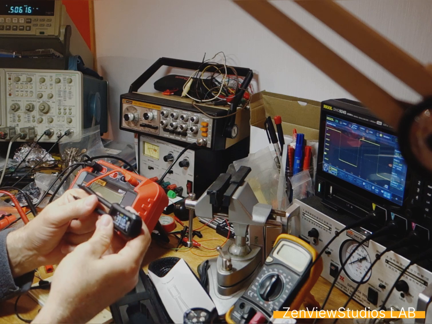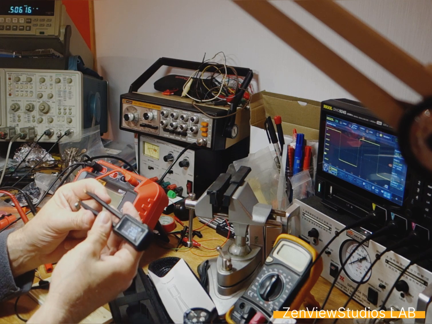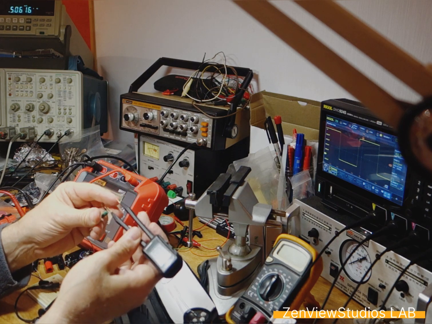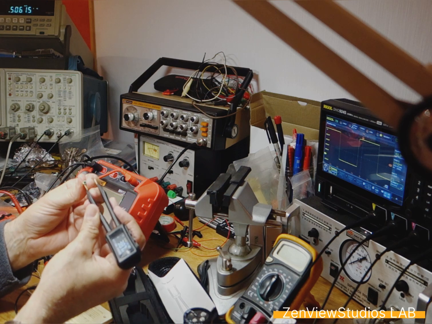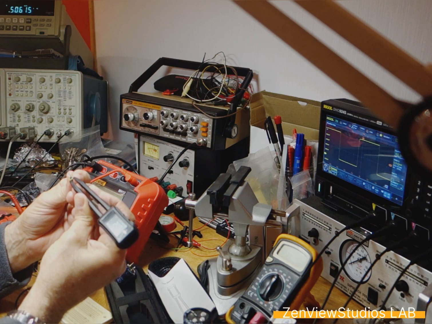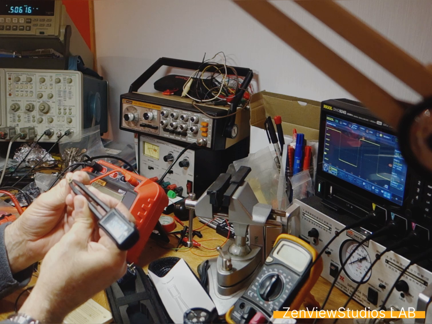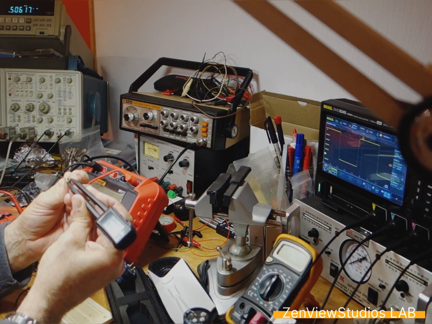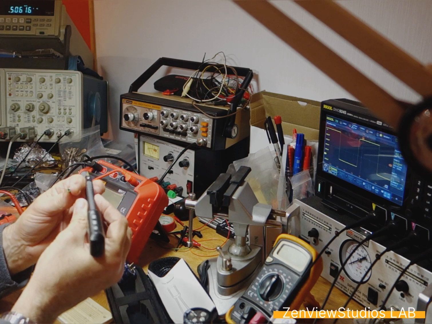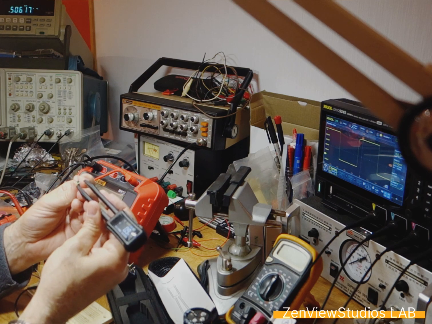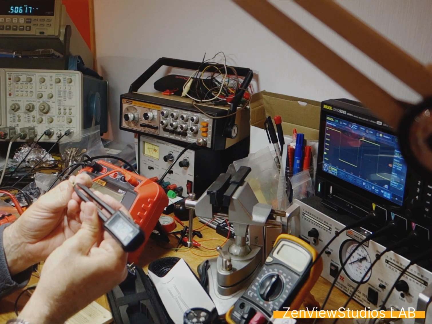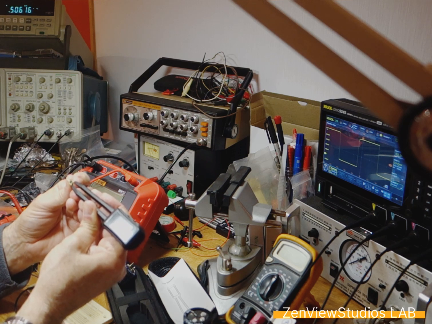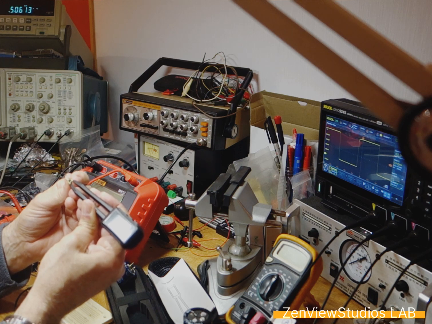With this in capacitor mode, we can check the ESR from this capacitor. At 1K it says 2.4 ohm. Let's put it at 10K. At 10K it says 1 ohm. I will show you now that you get exactly the same value, but at 100K. So this is the interesting part.